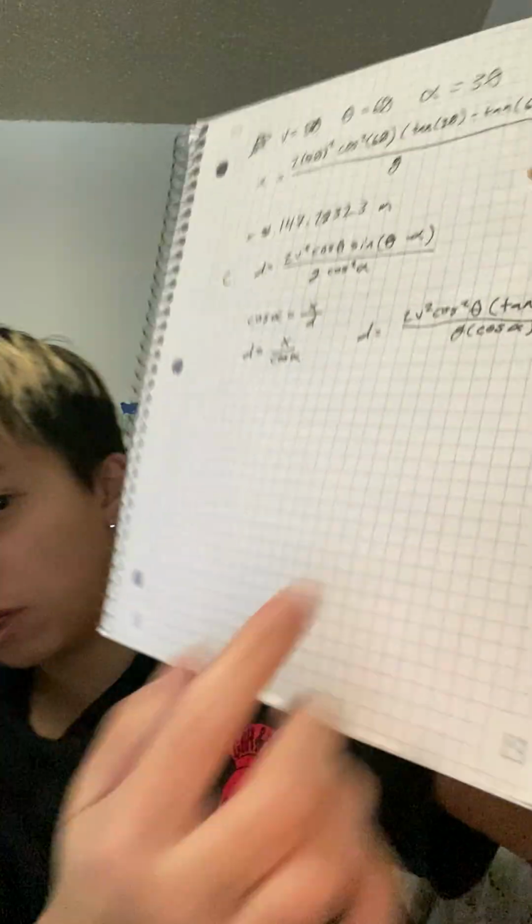We utilize the equation found in part A, plugging it into the x value. D then equals 2v squared times cosine squared theta times tangent alpha minus tangent theta, all over g times cosine of alpha, as shown here.